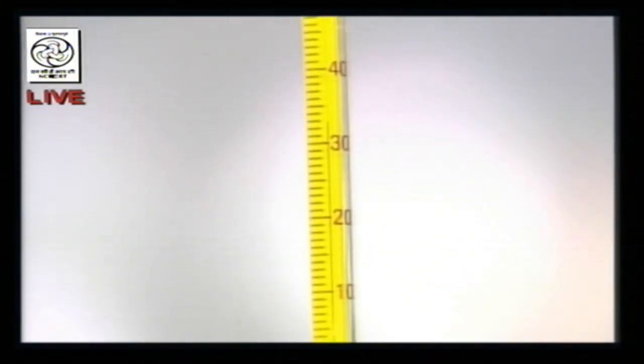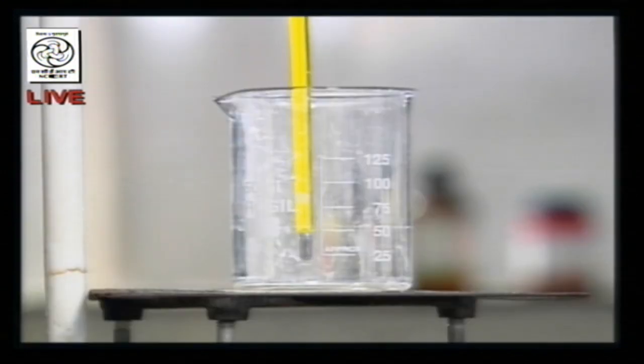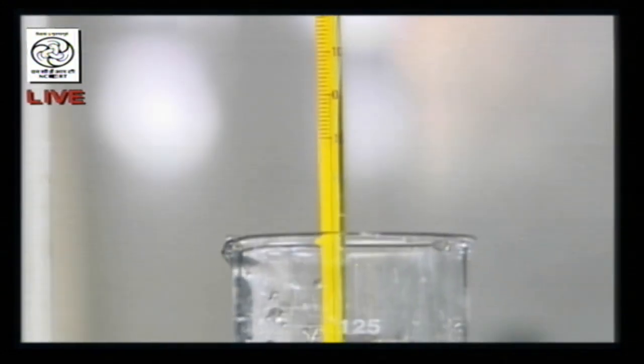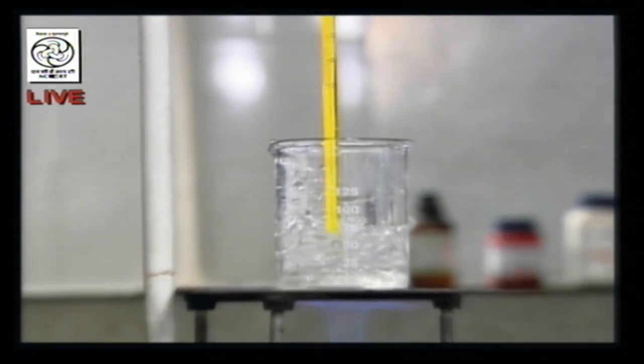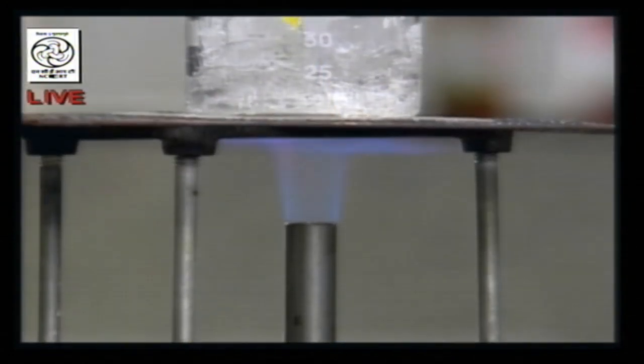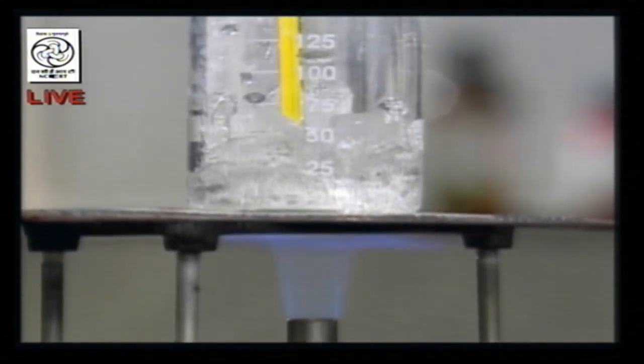See here, there is a setup of the experiment. We have shown in this thermometer a temperature which is room temperature, around 30 degrees, as we took this video in summer. Now what you're watching on the screen is that we have kept this thermometer in the ice. When we put the thermometer in the ice, you can see that it shows 0 degrees centigrade.